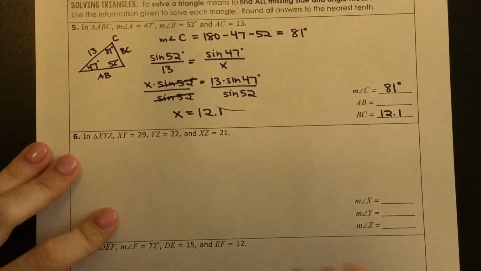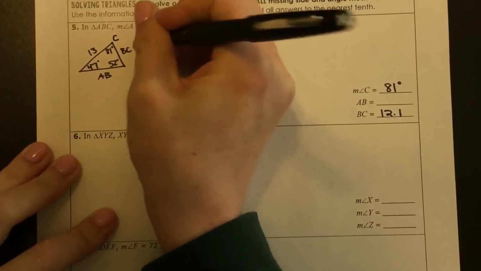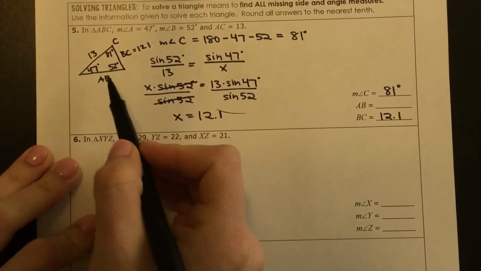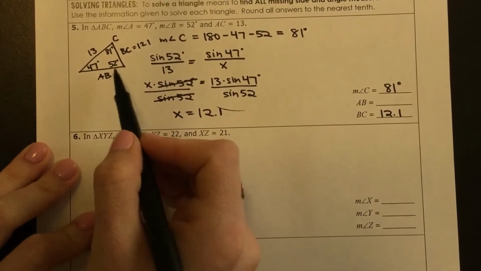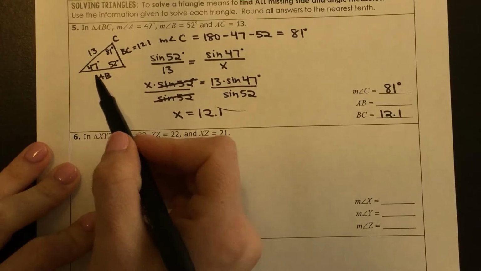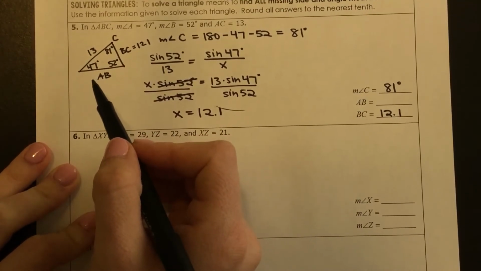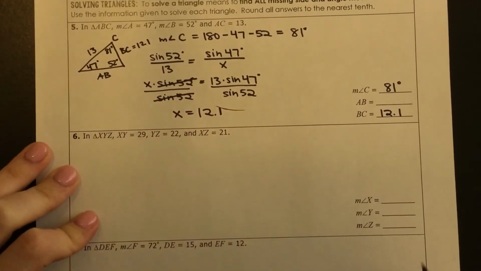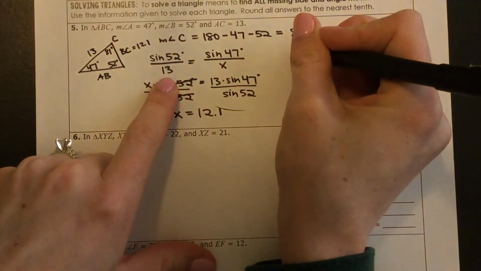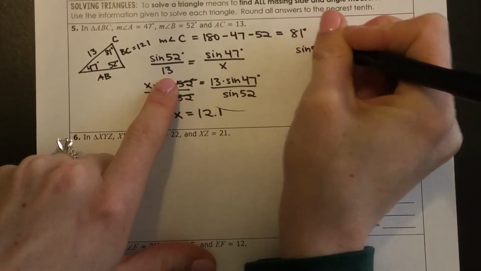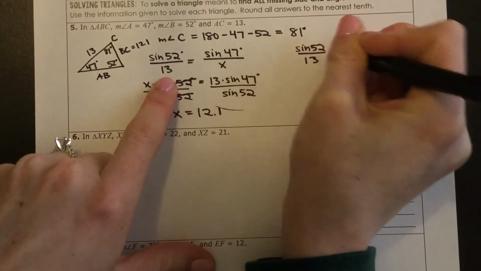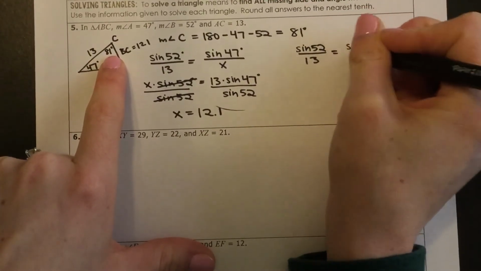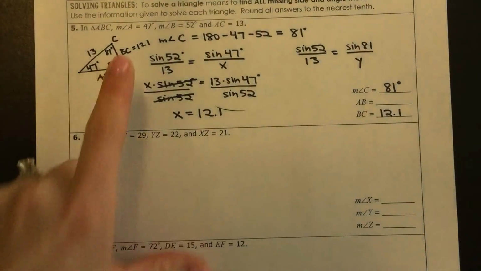All right, so now I put in my 12.1. So this is my last missing piece that I have to figure out right here. So you can either do law of sines or law of cosines to find that missing piece. It really just depends on which one you find to be easier. So we might as well just stick with the law of sines since that's the one that we were just doing. So keep this same setup on the left. And then use the other angle here, the 81. So sine of 81 over, let's call that other missing piece y.